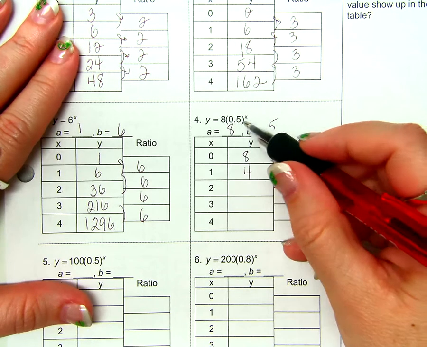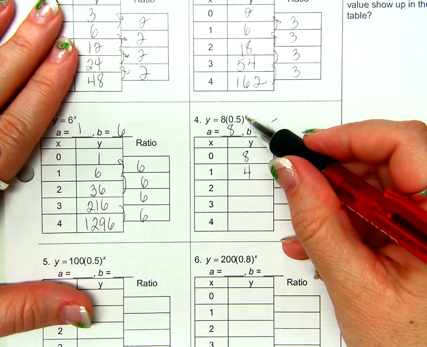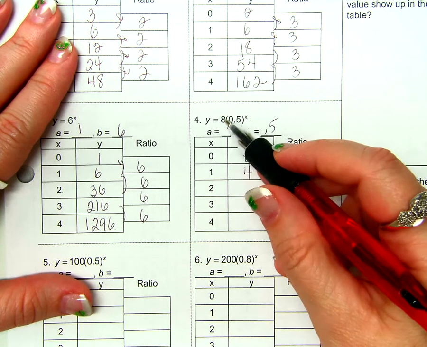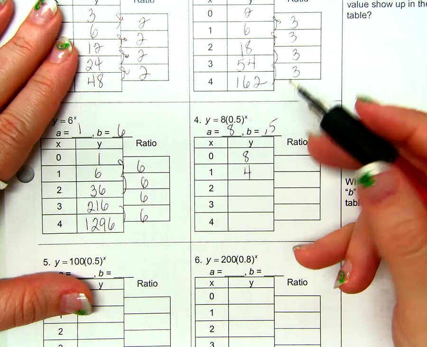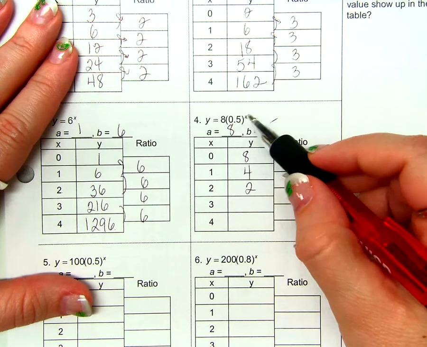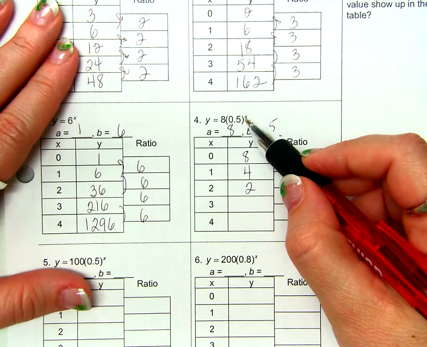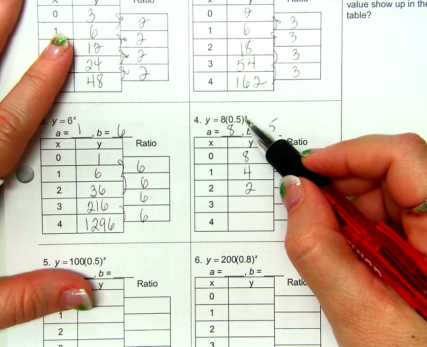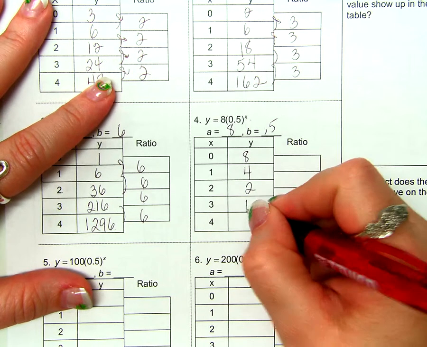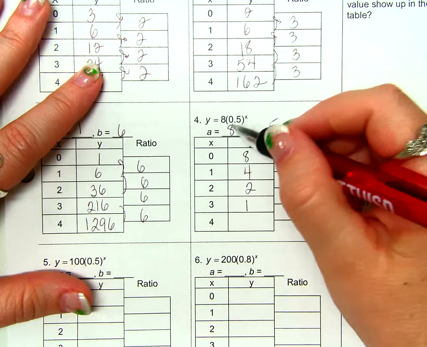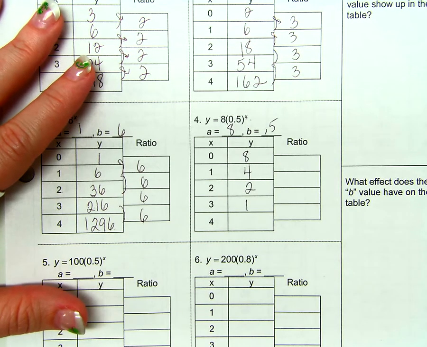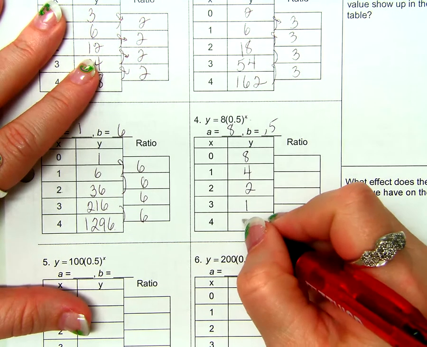Okay? 0.5 to the second power is 0.25. 0.25 times 8? A fourth of 8? 2. 0.5 to the third power is 0.125 times 8 is 1. 0.5 to the fourth power is 0.0625 times 8, 0.5.